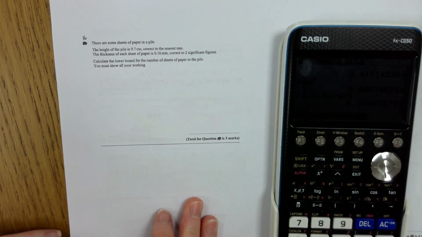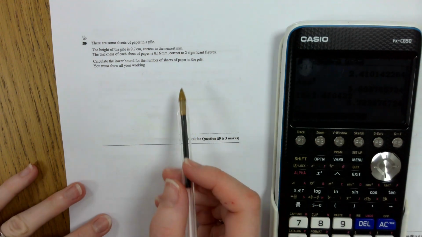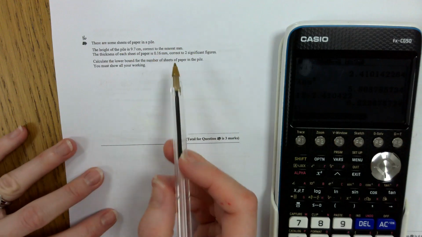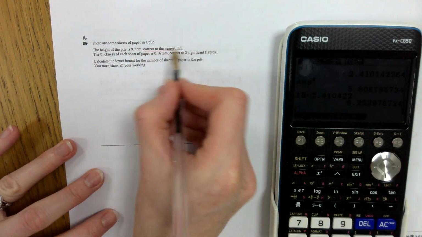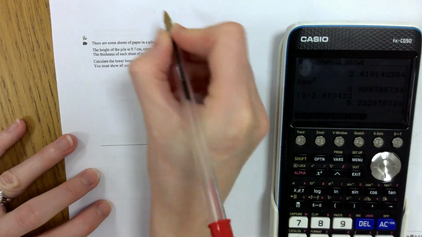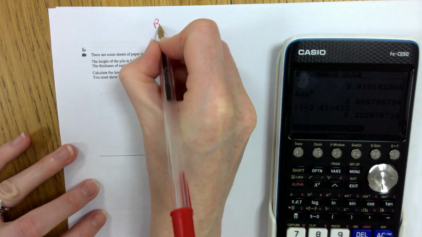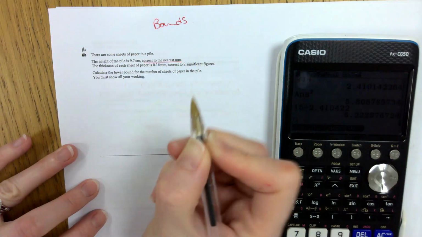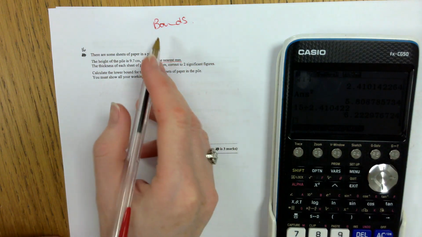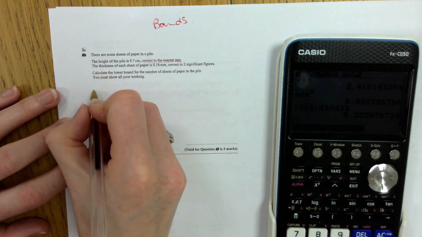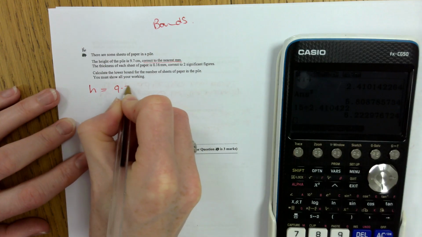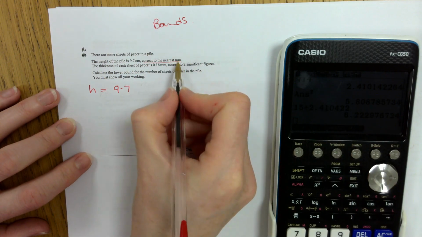Question 16. There are some sheets of paper in a pile. The height of the pile is 9.7 correct to the nearest. So correct to the nearest, I'm just going to pause and make myself a little note that this is going to be a bounds question. So I'm thinking about upper and lower bounds. So the height is 9.7 correct to the nearest millimetre.